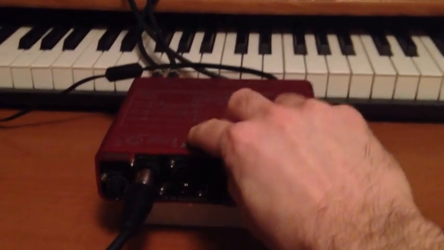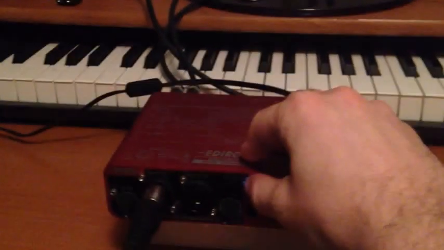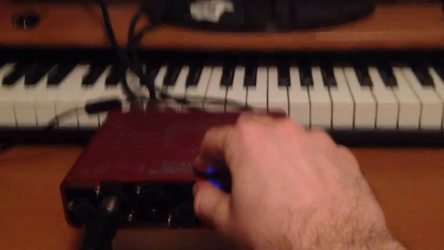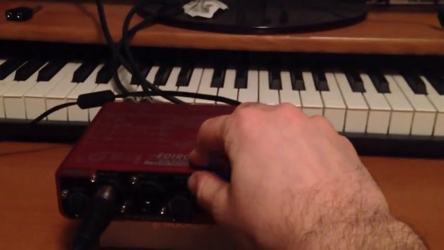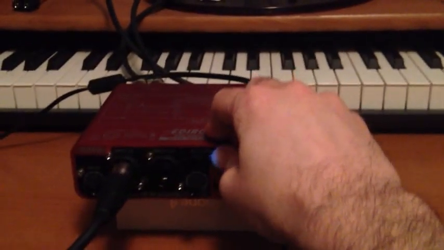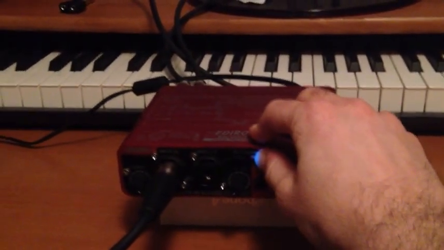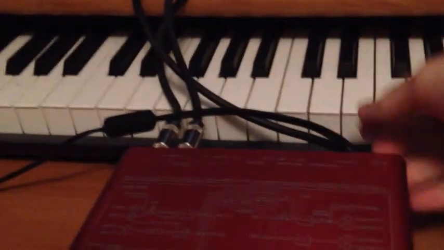This basically takes the audio from your mic setup and transfers it into digital audio so that the computer can handle it in your DAW or whatever software you're using to record audio. So from here, it's coming right out with Firewire and going into the computer.